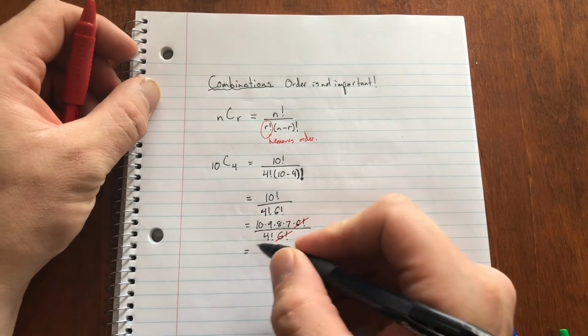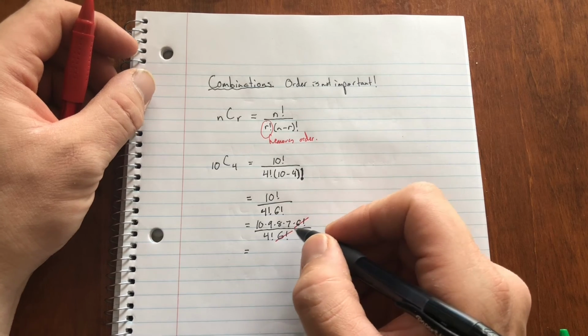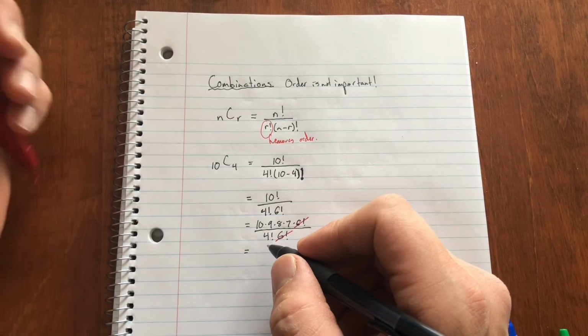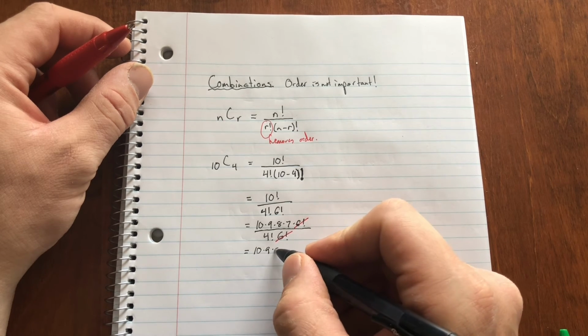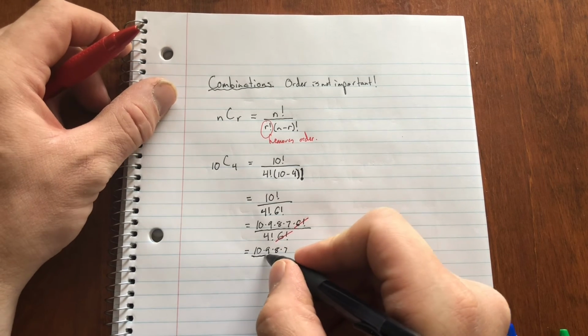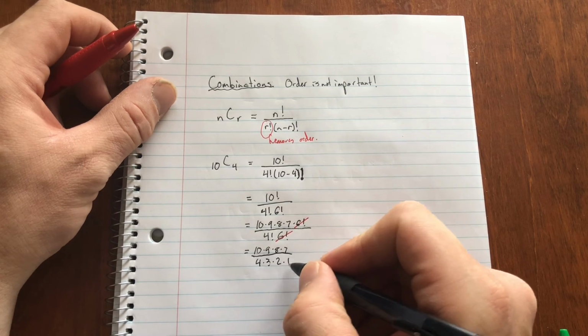Now, I could continue and just multiply 10 times 9 times 8 times 7 and then divide it by 4 times 3 times 2 times 1, but that's a lot of work. So I'm not going to do that. I'm going to write it as 10 times 9 times 8 times 7, and I'm going to break up 4 factorial into 4 times 3 times 2 times 1.